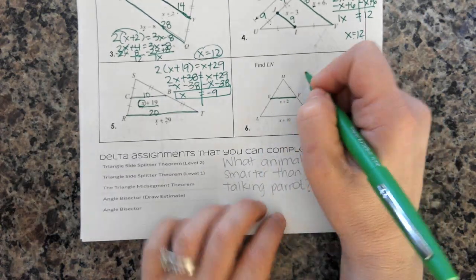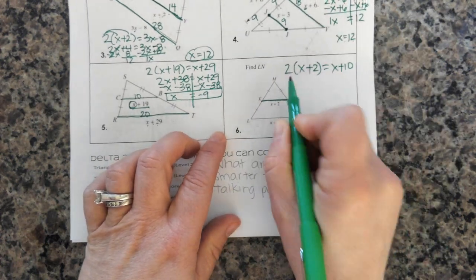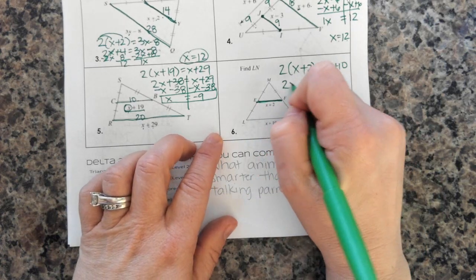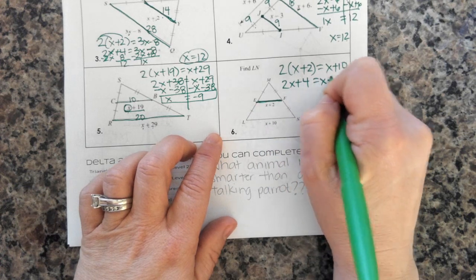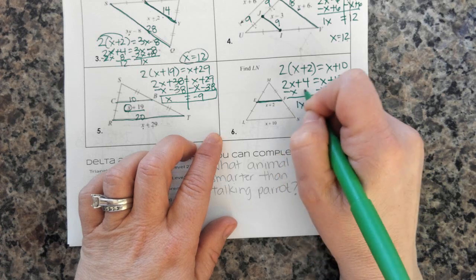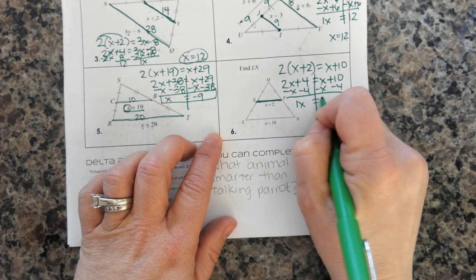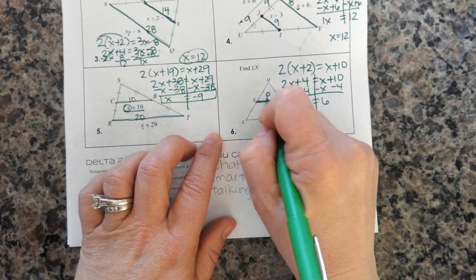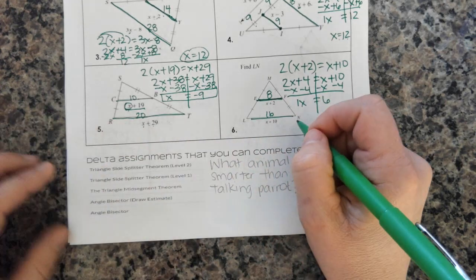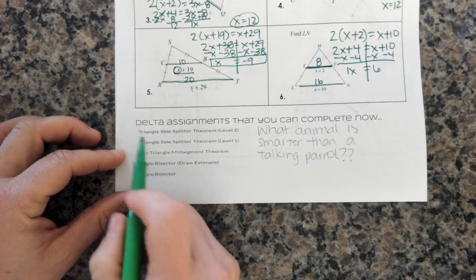This guy here, I'm going to take 2 times x plus 2 equals x plus 10. Okay, because once again, 2 of these would equal that, right? So 2x plus 4, you're just distributing, equals x plus 10. Get rid of the x from both sides. So I get 1x. Let's say I subtract the 4. I can do that if that helps. 10 minus 4 is 6. Toss it in there. 6 plus 2 is 8. 6 plus 10 is 16. This is half of that. So woohoo, we're good.